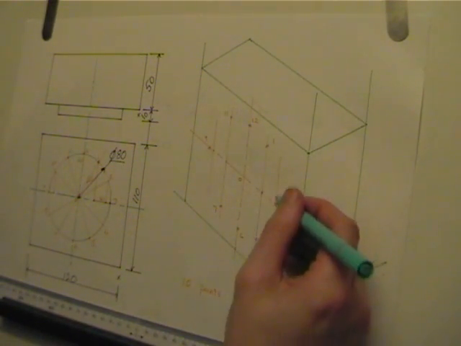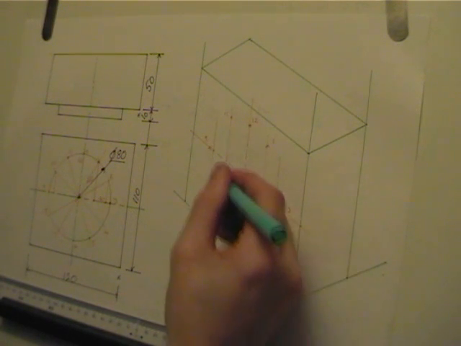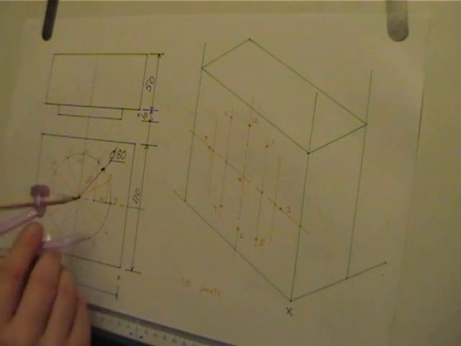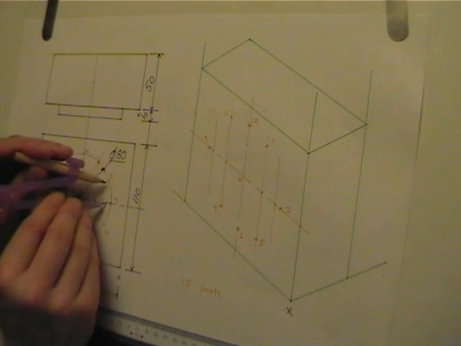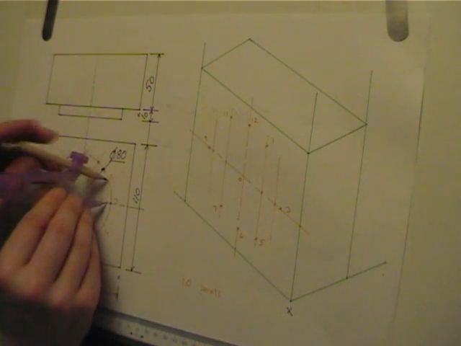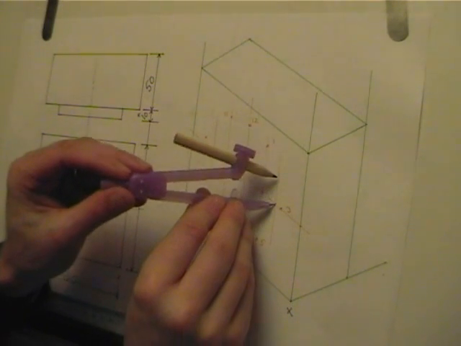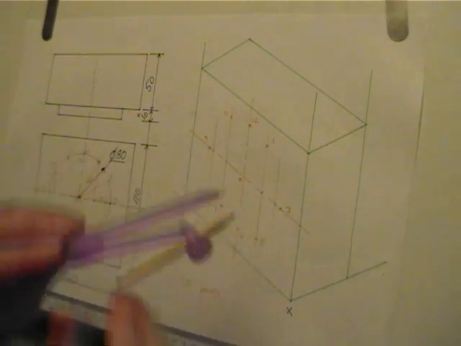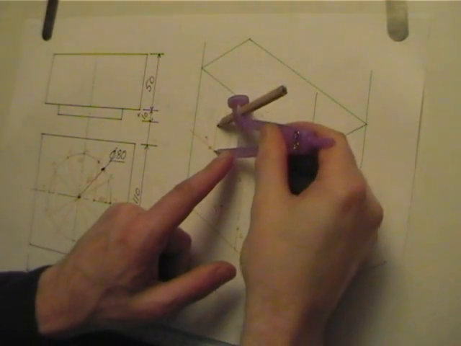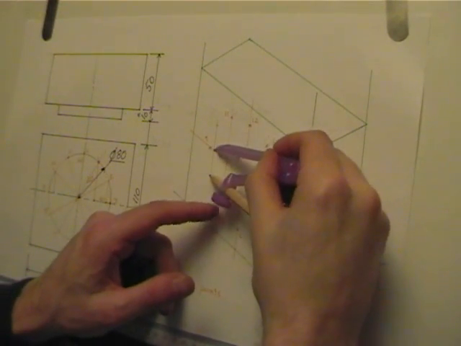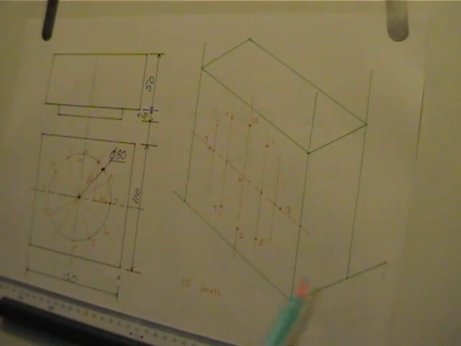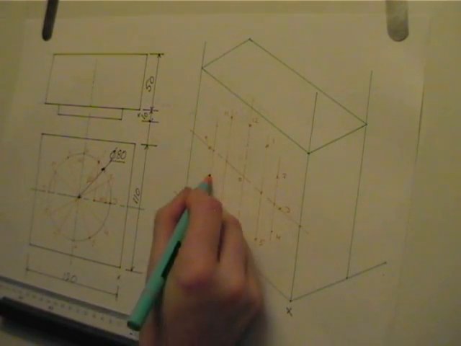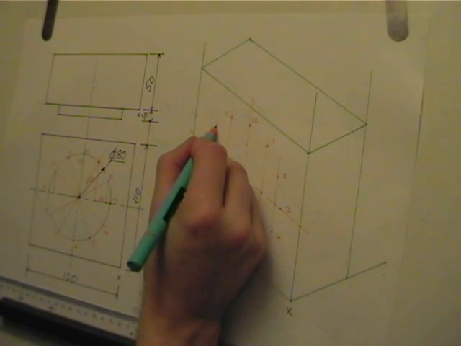Now I have to find out where along this line point number 2 is, point number 4, point number 8 and point number 10. As before, I take my compass, step off the distance being as accurate as I can, step up the way and step down the way. Same on the other side. Take my compass, stepping up the way and stepping down the way. That now gives me point number 2, point number 4, point number 8 and point number 10.